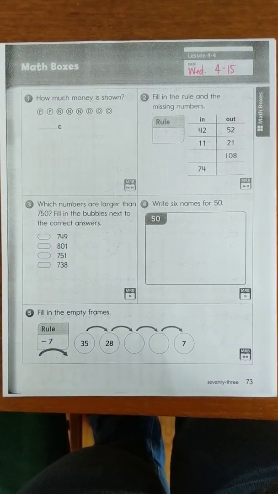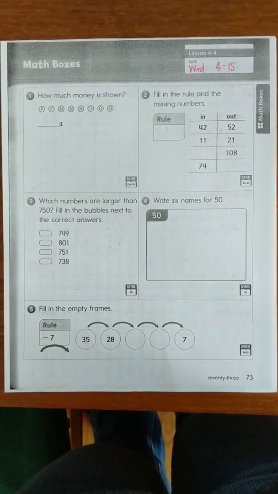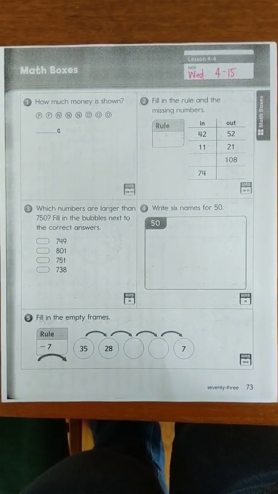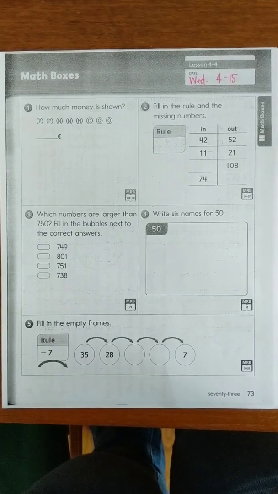Hey guys, here is our math paper for Wednesday, April 15th. So it's math boxes 4-4 and you'll see page 73 down at the bottom.